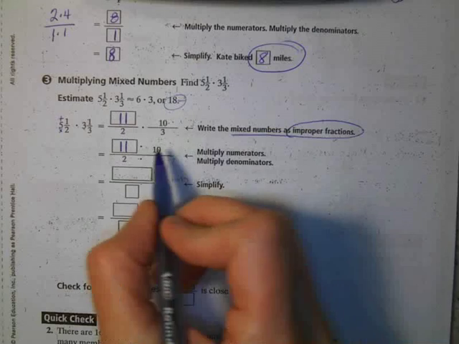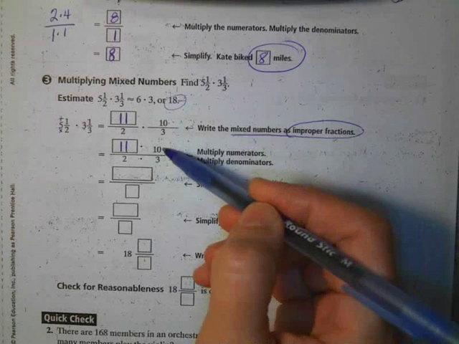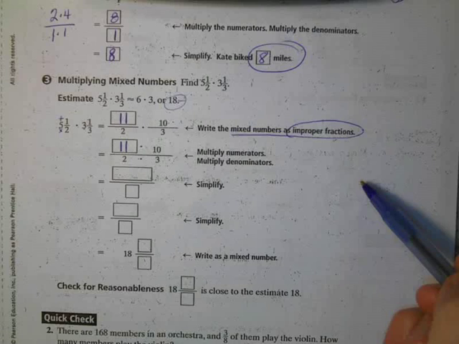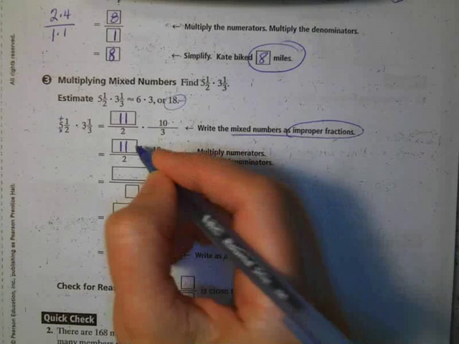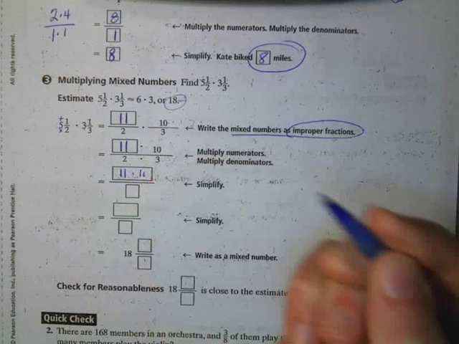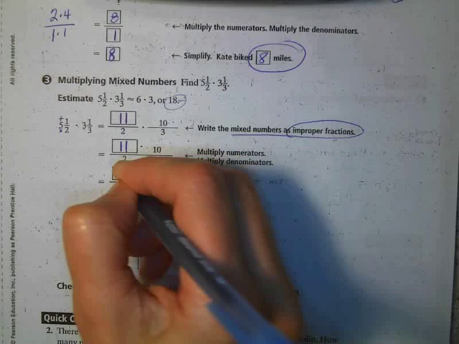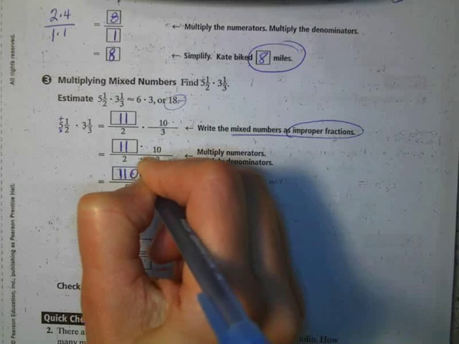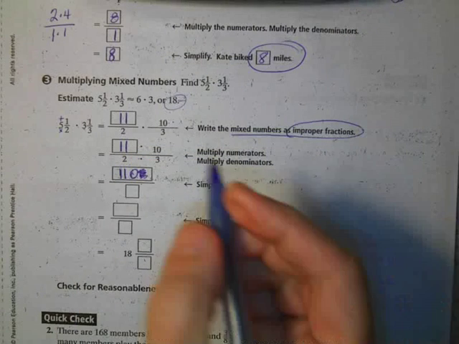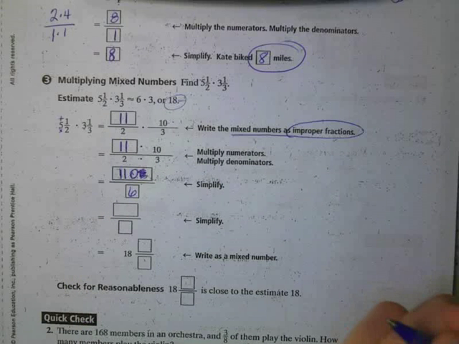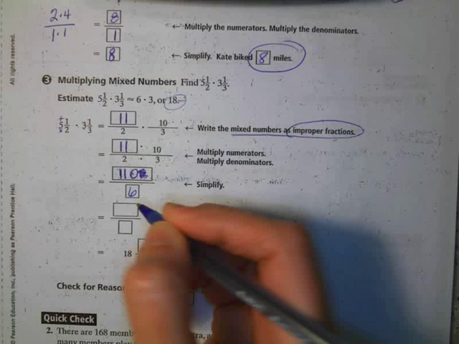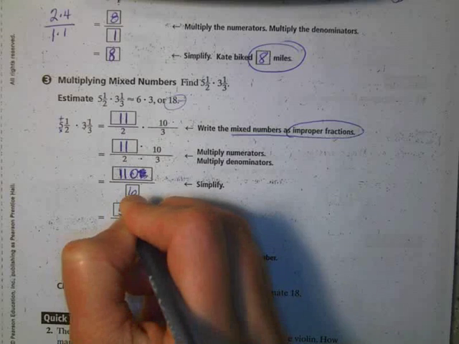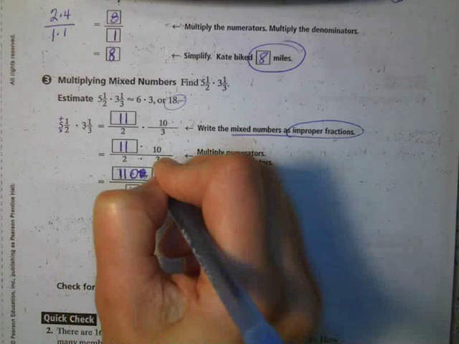And again, we can do some cross-canceling here. They haven't left room to do that, so I won't, but then I'll show you on the side a second time. Okay, so 11 times 10 is 110. Sorry, 110. Sorry about that mess up. So that's 110, and 2 times 3 is 6. So now you can simplify. You can divide by 2 maybe if you want to, and that gives you 55 over 3.